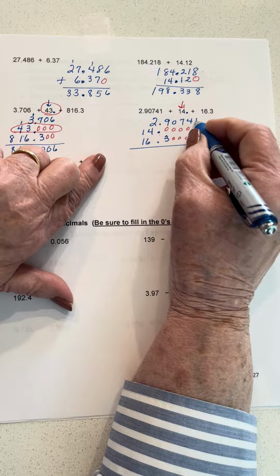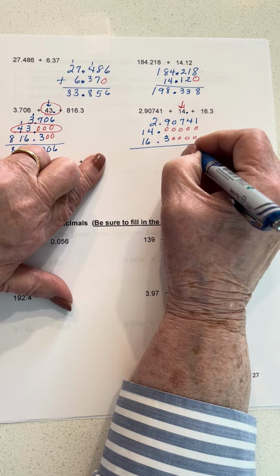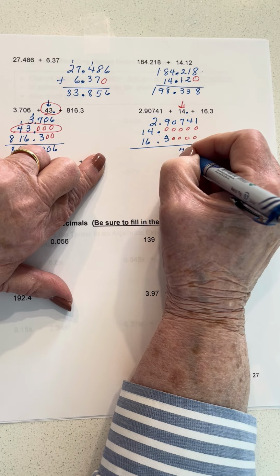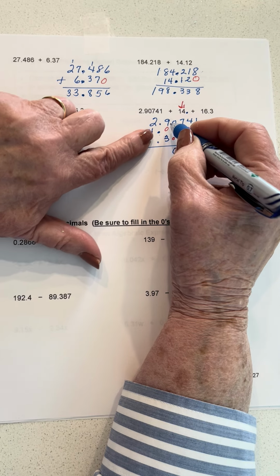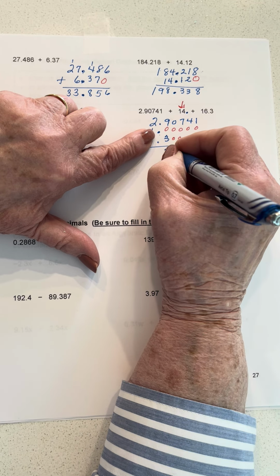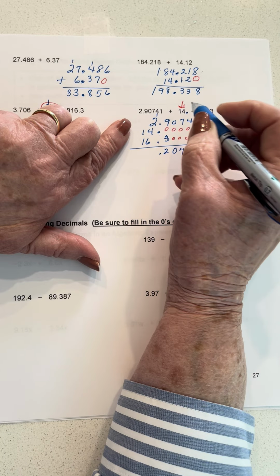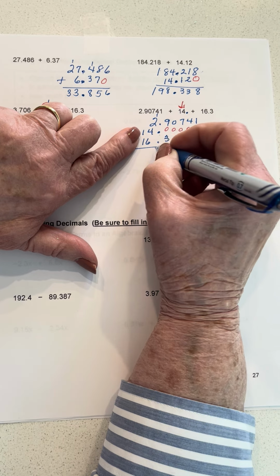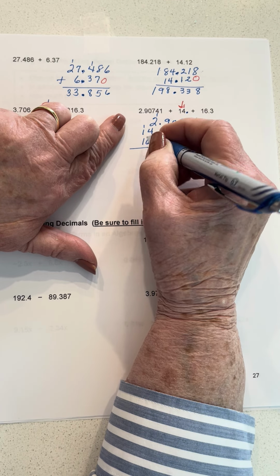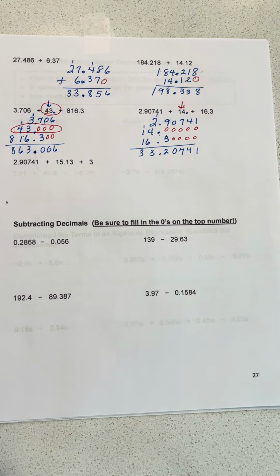Now we're going to add. We'll add this place. We'll add the next place. We'll add the next place. We'll add the next place. Now we're at the tenths. 9 and 3 would be 12. Carry your 1. We have 10, 13. Carry your 1 would be 3.